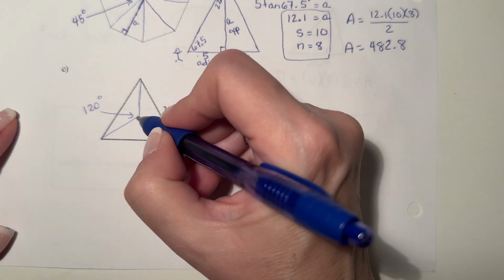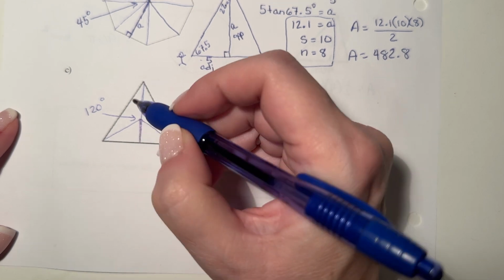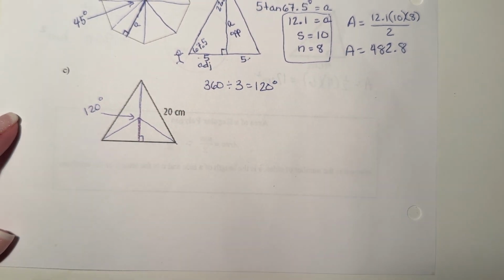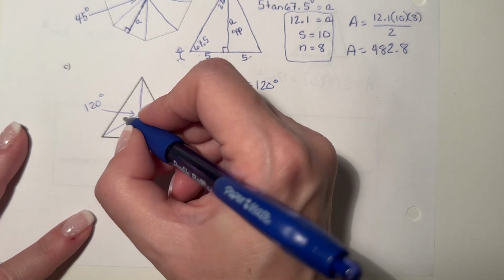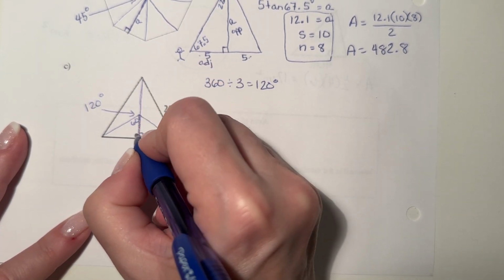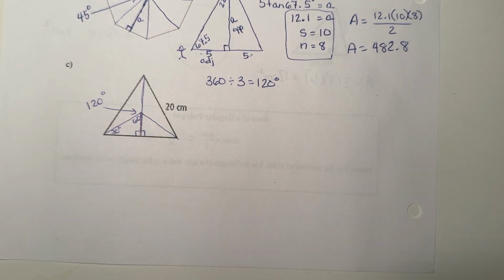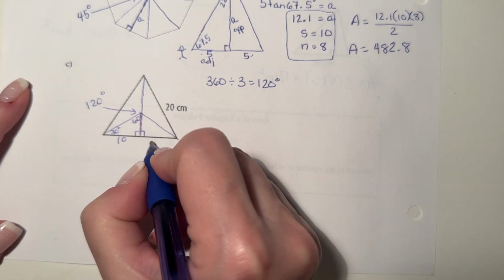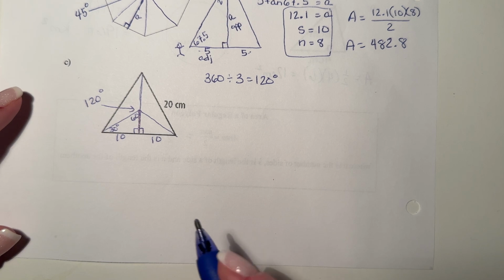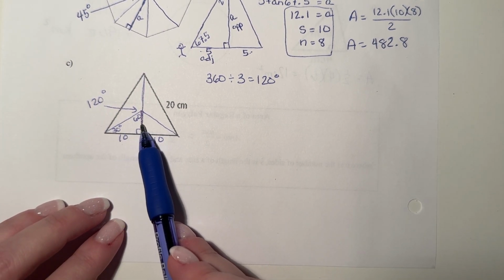Okay, now let's drop our apothem straight down. Your apothem is a line segment that forms a right angle with the side. So if this is 120, that makes this 60. Remember, that's 90, so that's 30. Oh, look, it's a 30, 60, 90 triangle. We get to use our rules on that. We know this side is 20, so this is 10, and that's 10. Looking at this 30, 60, 90 triangle, that's the long leg, and that's the short leg.